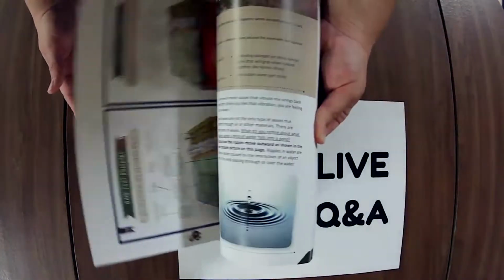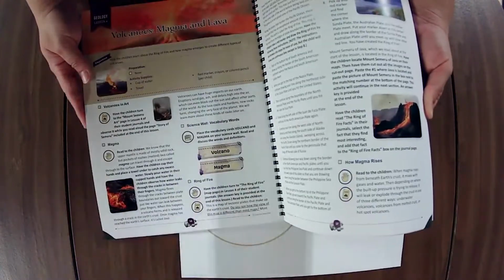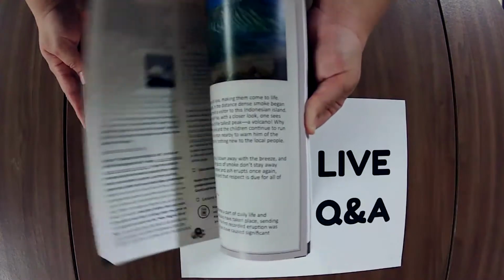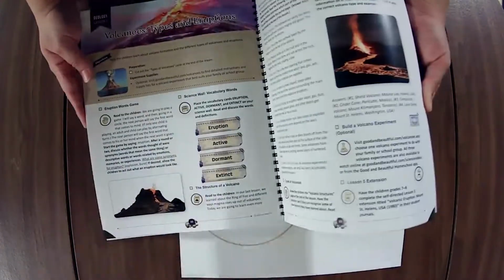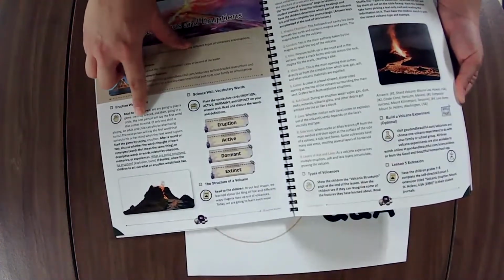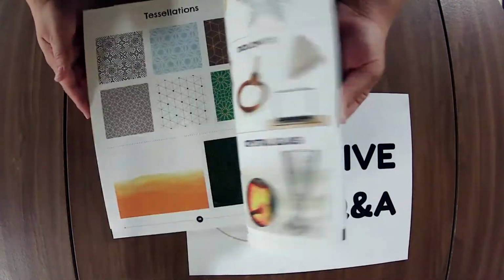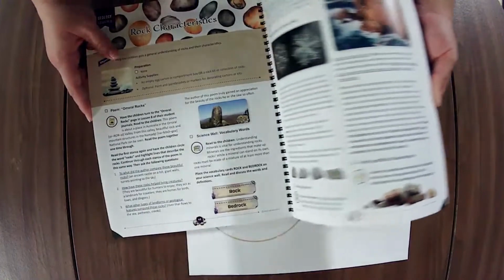Show an orange peel. I don't know if this one is going to have that. Read to the children. Nope, that's not it. So it does not look like this one's going to prompt a specific book.